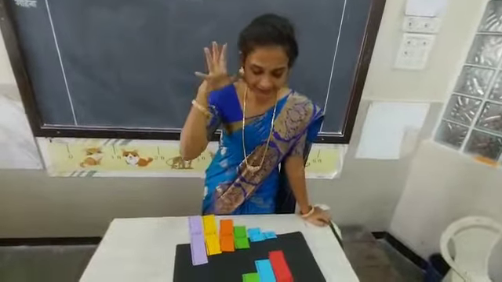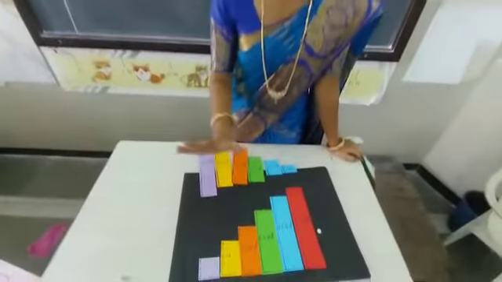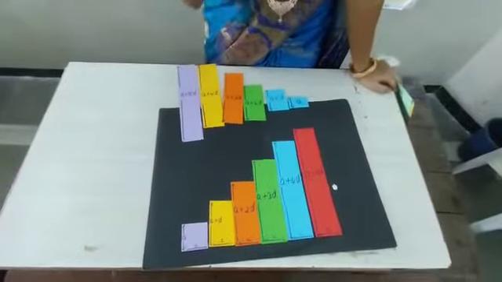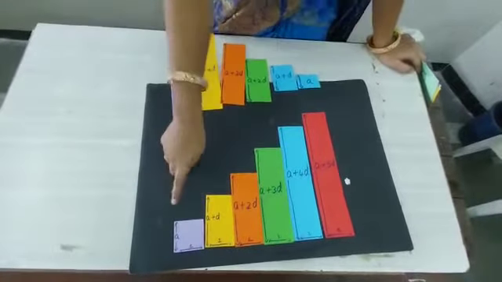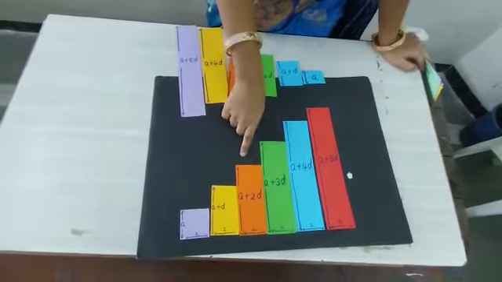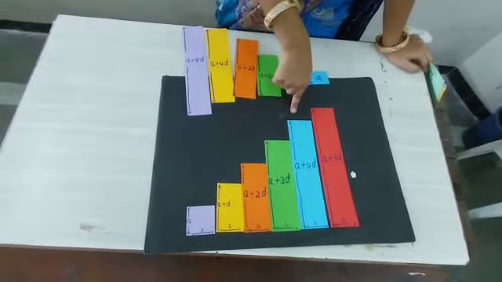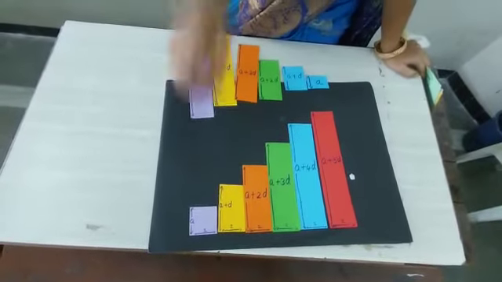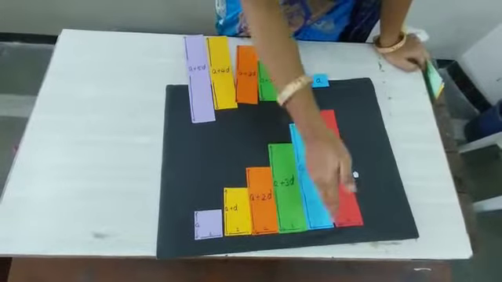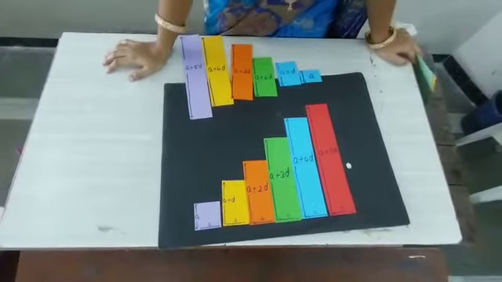Okay, fine. So let us concentrate on this chart. I have written the terms in terms of only A and D. That is A plus D, A plus 2D, A plus 3D, A plus 4D and A plus 5D. In total I have 1, 2, 3, 4, 5, 6 rectangular strips.